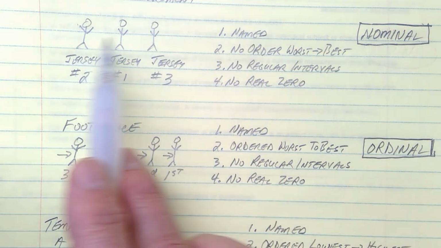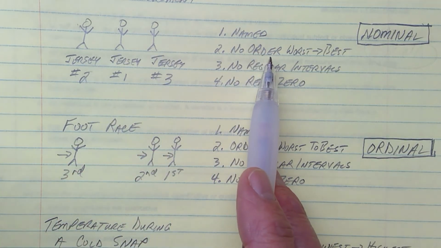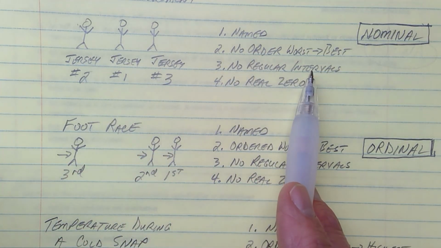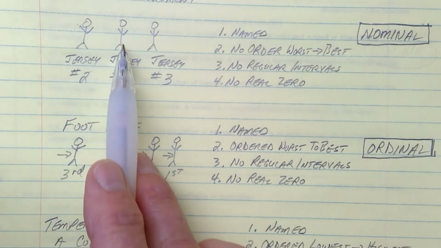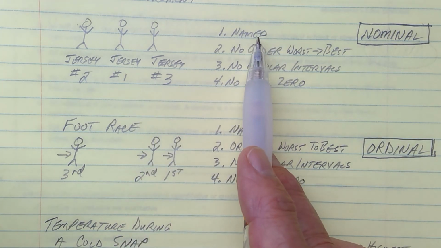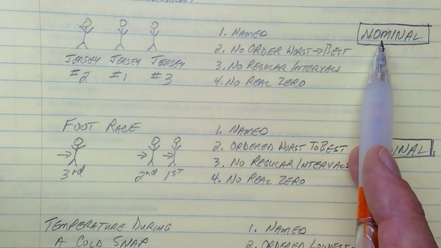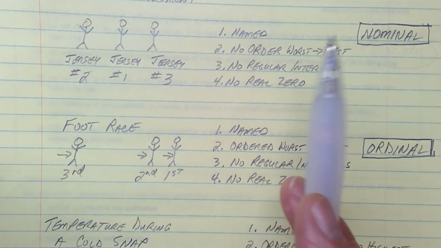So all we can do in this case is give each one a name. I can't put them in order. There are no regular intervals between. 0 doesn't mean anything. One of these jersey numbers could have been 0, but it doesn't mean anything, all right? The only thing I can do is name them. And if that's all you can do, that's nominal. That's the least accurate level of measurement.